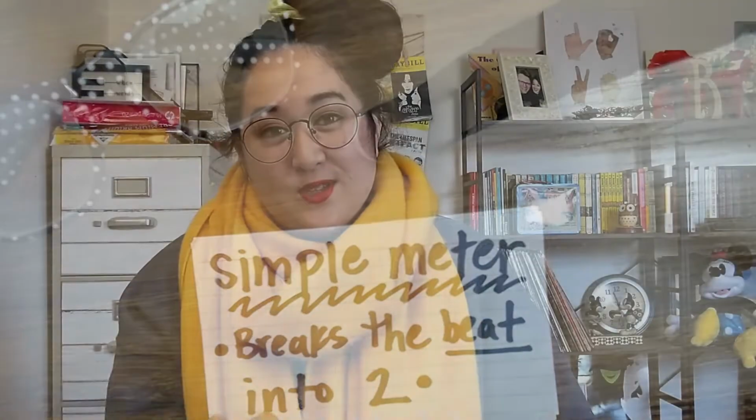1 and 2 and. So for today's video, and what we're going to be focusing on from here on out, is mainly simple meter. So breaking that beat just into 2. So again, simple meter, we're breaking it into 2. Compound meter, we are breaking it into 3. But we are going to be focusing on simple meter.